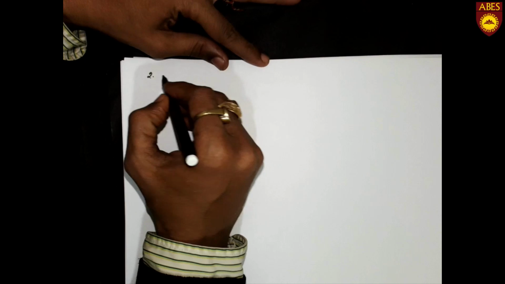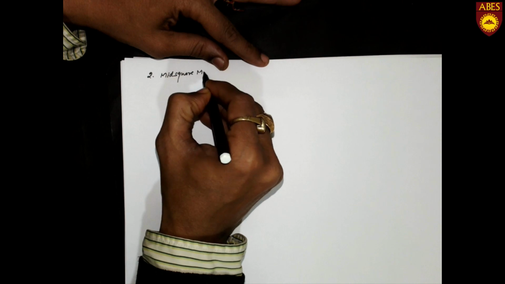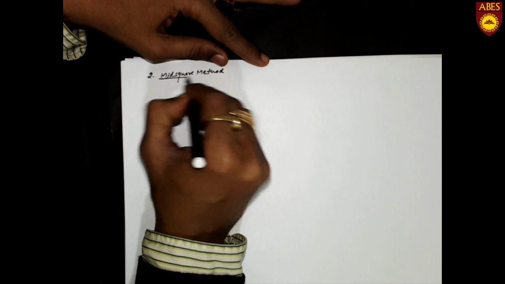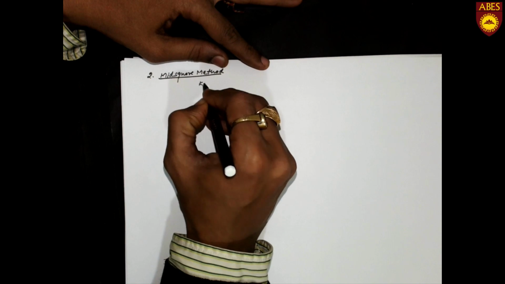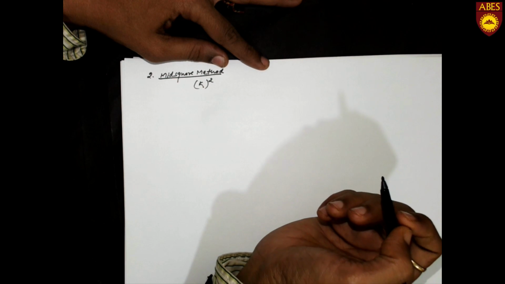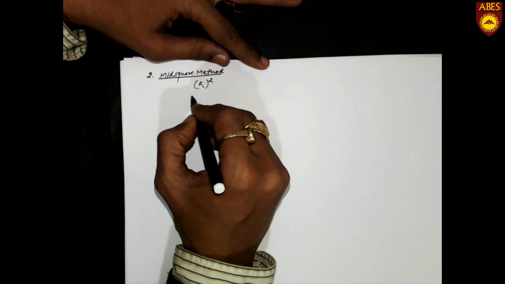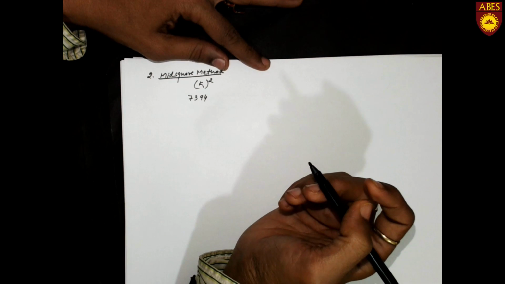Now let us understand another hash function, which is the mid-square method. The mid-square method suggests that whatever the given key is, you find its square. Suppose I have a key 7394.